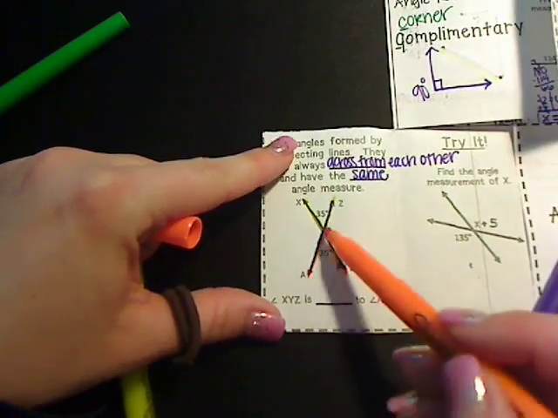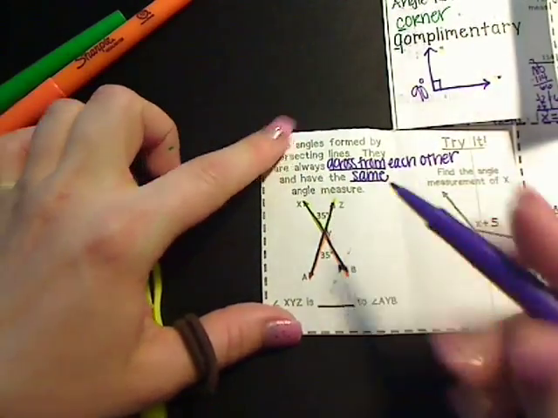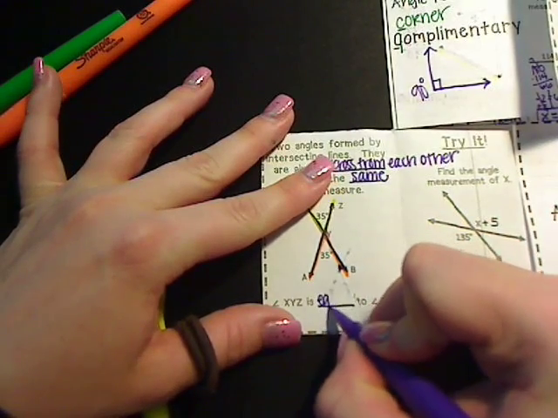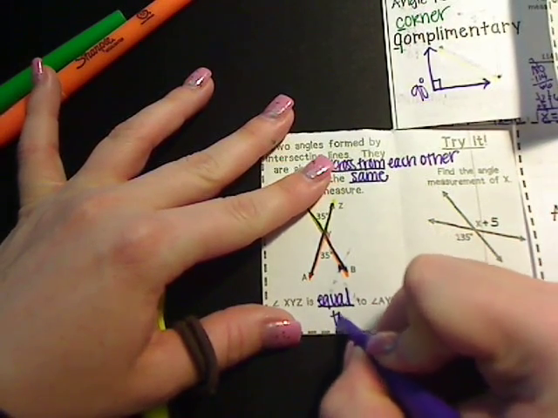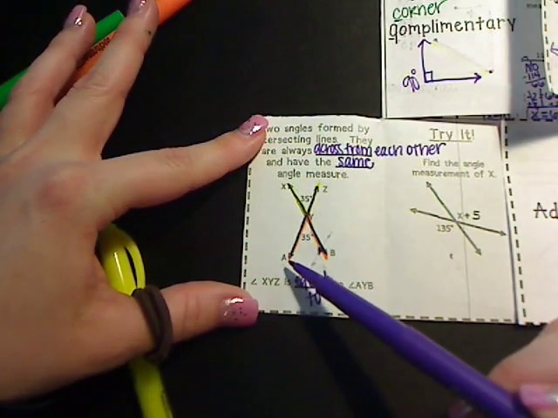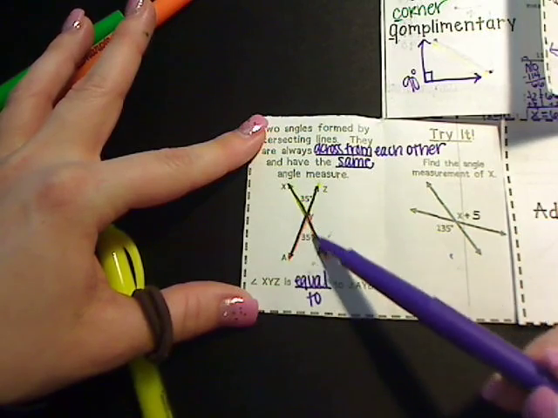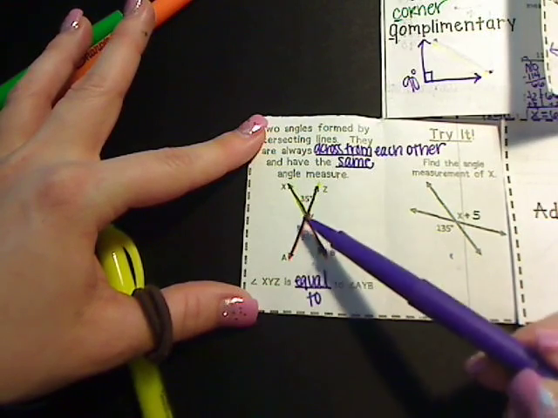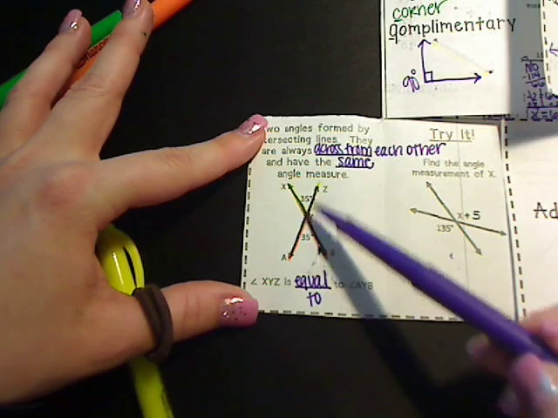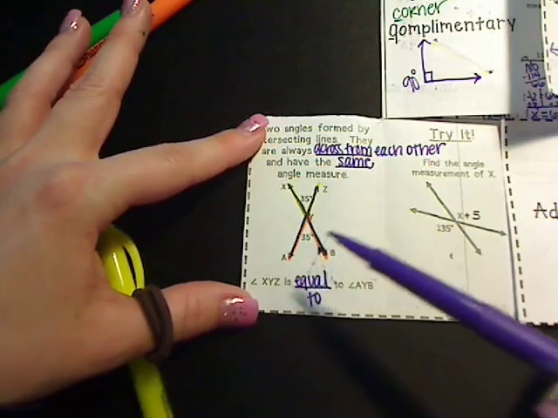AYB. Since they're vertical angles, they are equal to each other. So angle XYZ is equal to angle AYB. Vertical angles make a V and an A. Their points touch, they're across from each other, and they always equal the exact same thing.